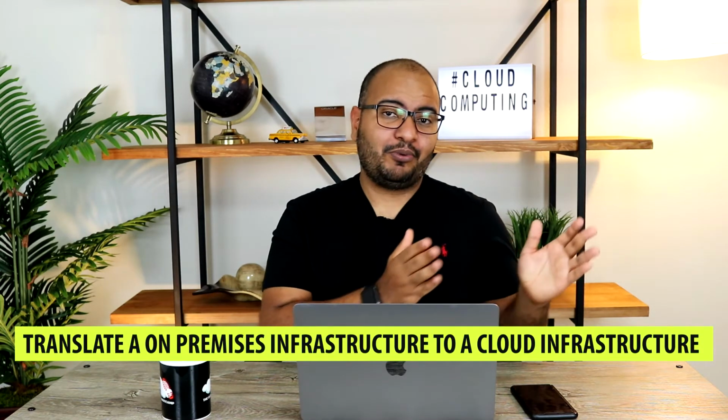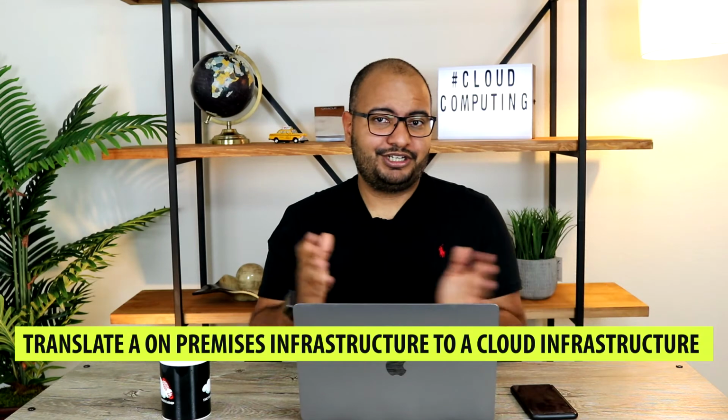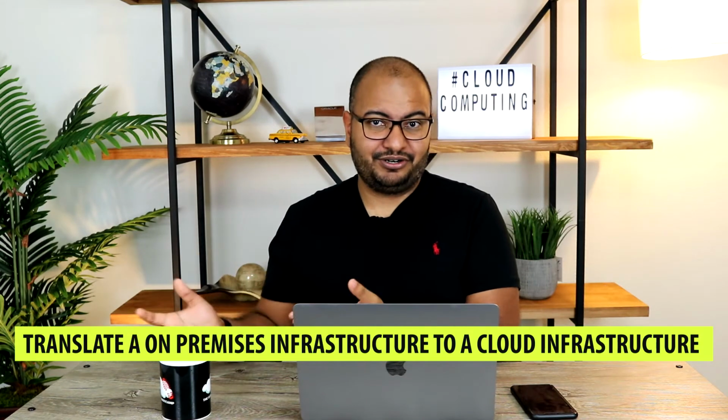And the point number 5 that I would like to touch base on here, I think it is one of the most important, right? The cloud architect should be able to translate an on-premises infrastructure to a typical cloud-based infrastructure. What do I mean by that? So if you think about that, right? If you are working as a cloud architect, you should be able to look at the existing on-premises environment in a local data center and be able to map that existing infrastructure to a cloud-based infrastructure.